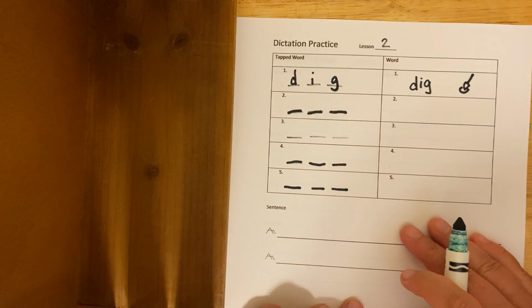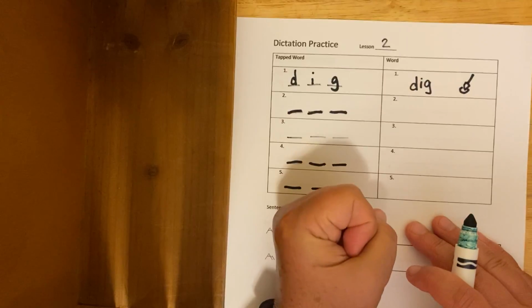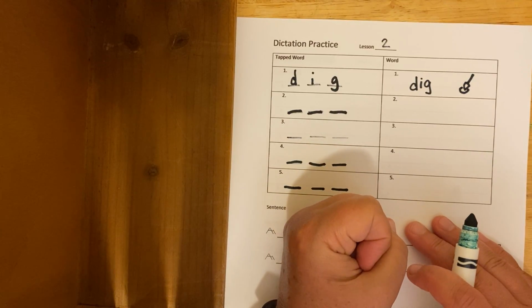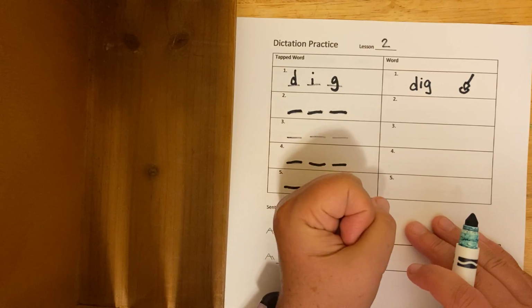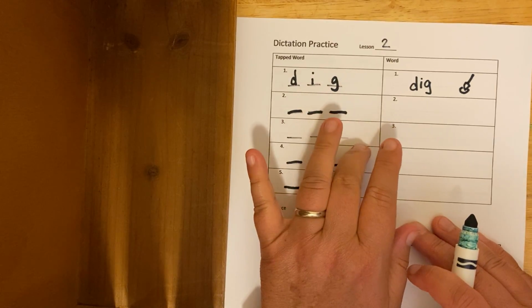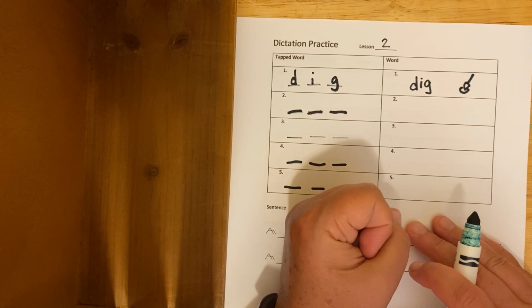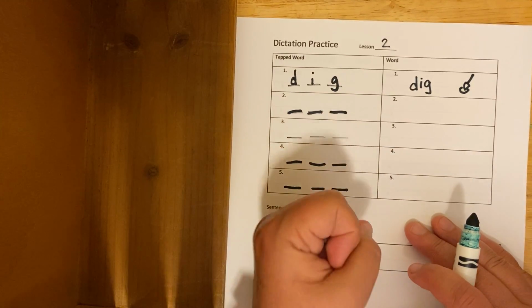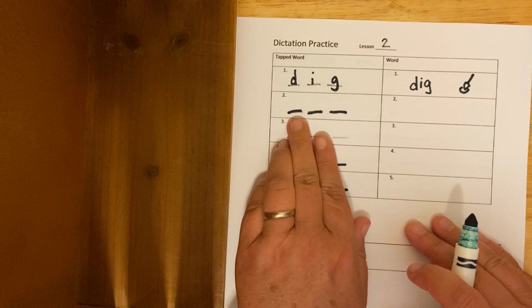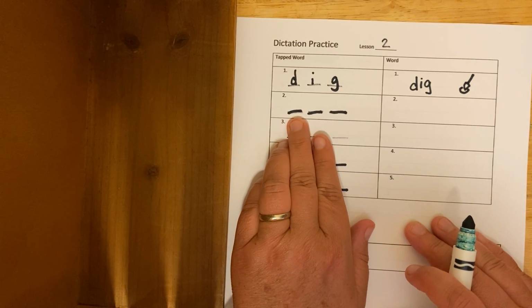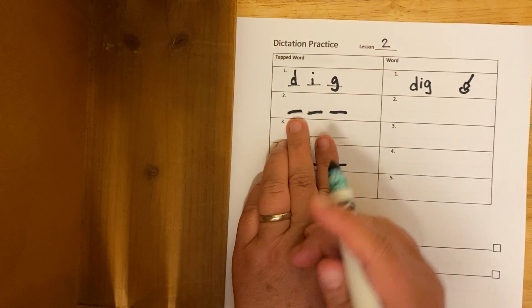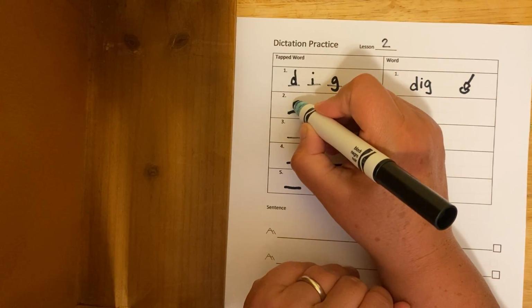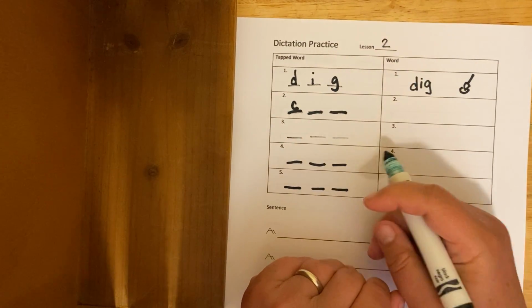Okay, number 2. The word is kid. The kid likes to play outside. Kid. K-I-D. Kid. Repeat. Kid. K-I-D. Kid. All right, so we're gonna start here. K. What letter makes the K sound? We have 2 choices. Let's go ahead and we'll start with our C says K.